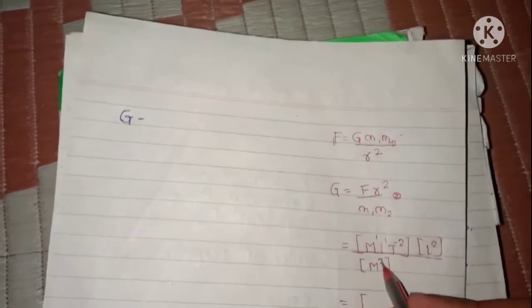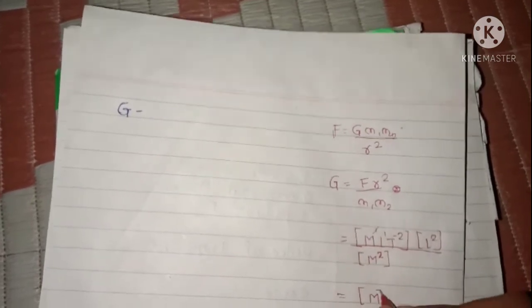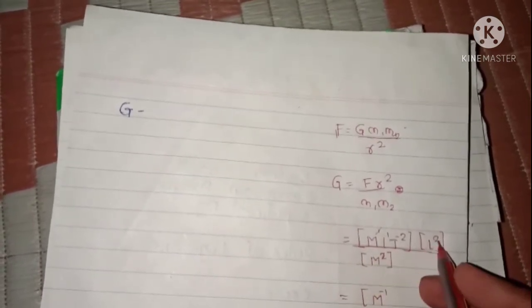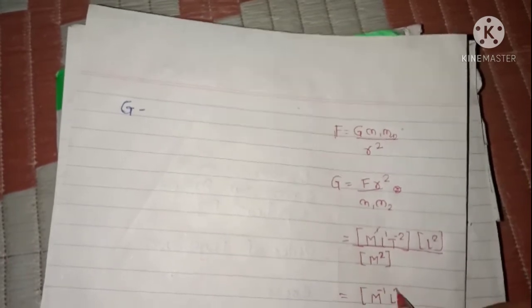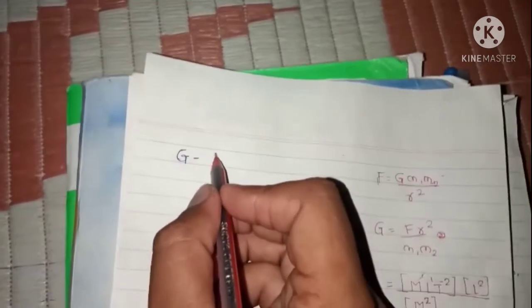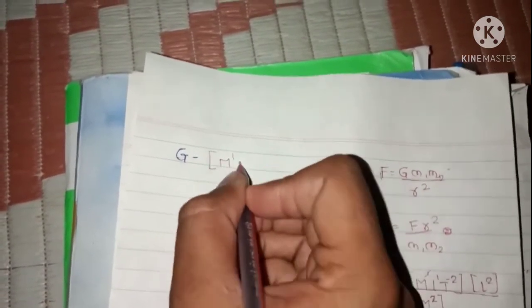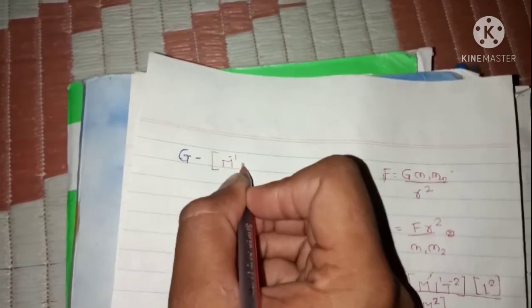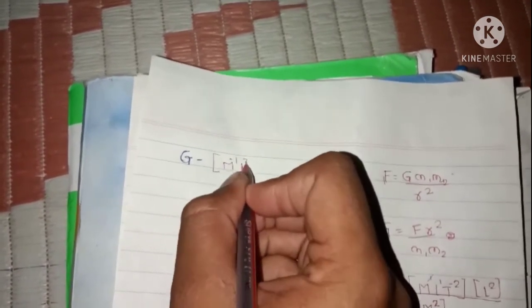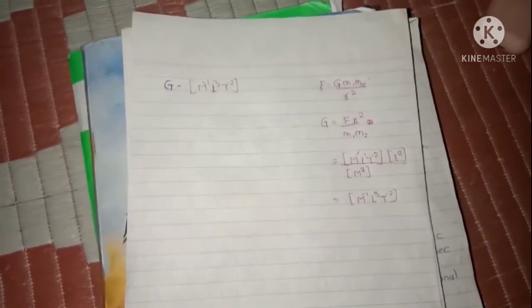we have cancelled this M raised to 1 with M raised to 2, so we get M raised to -1. L raised to 1 plus L raised to 2 is L raised to 3 and T raised to -2. So we get the dimensions of gravitational constant, which are M raised to -1, L raised to 3 and T raised to -2. Other important formulas we will derive in the next lecture.